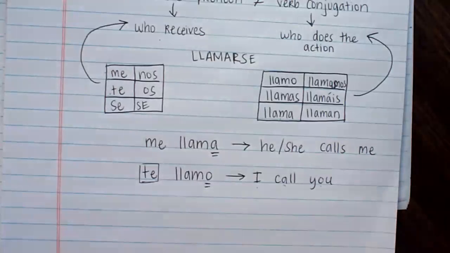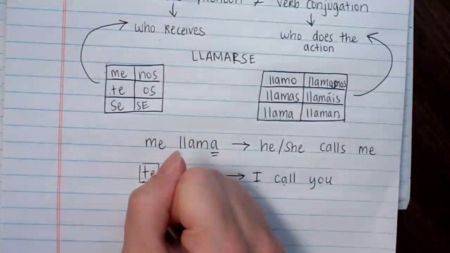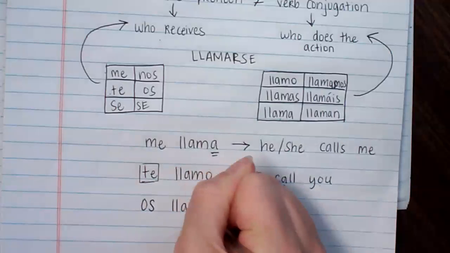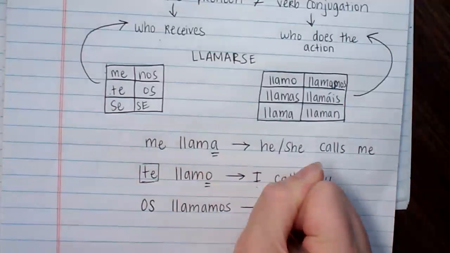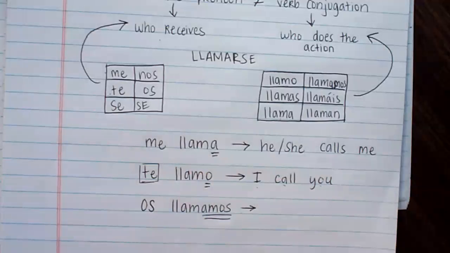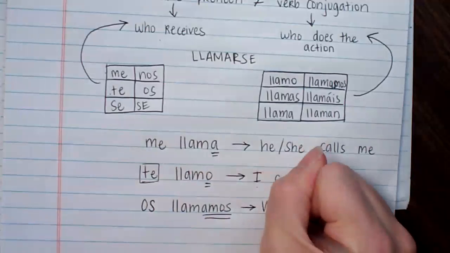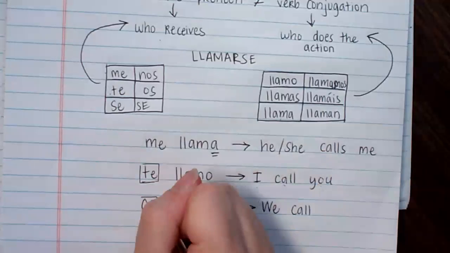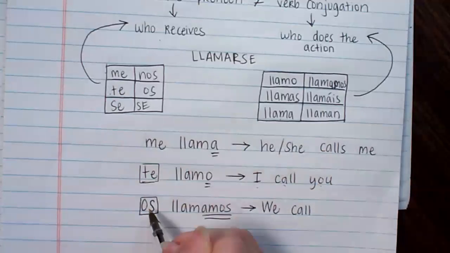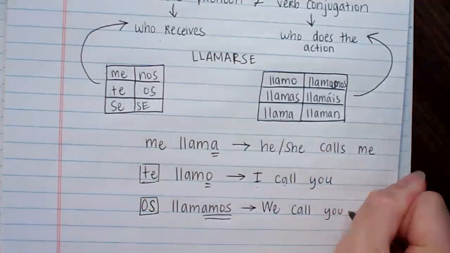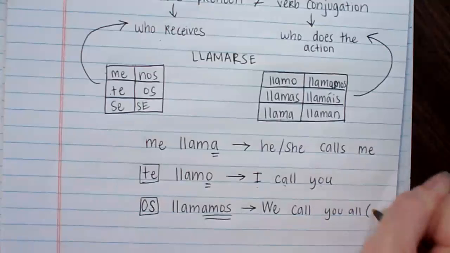And then let's do one more. If I said os llamamos. Based on the conjugation, we know this is in the nosotros form. So this would be we call. And then os, vosotros. So vosotros is receiving the action. So it would be we call you all. And that would be in Spain.